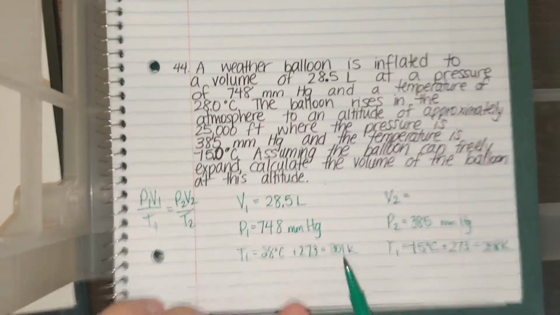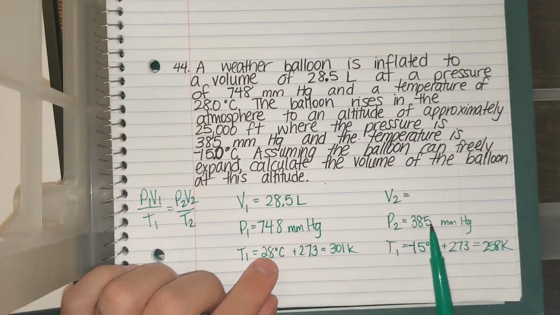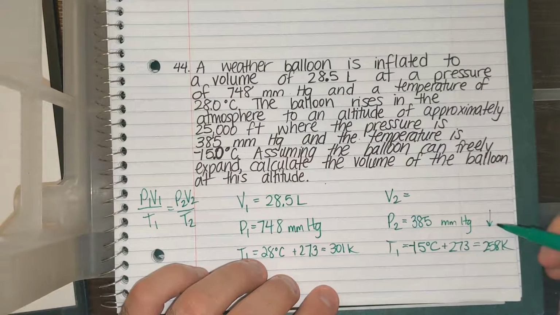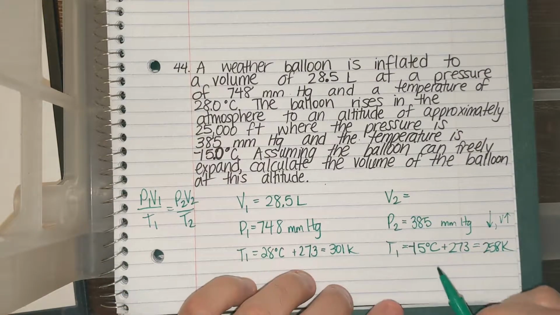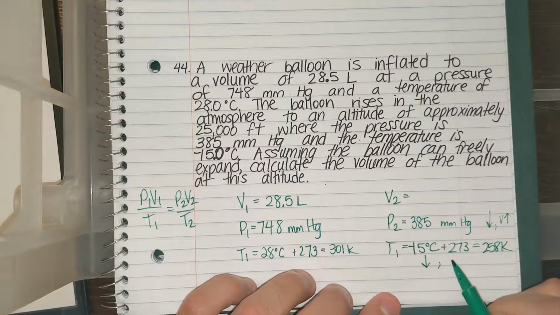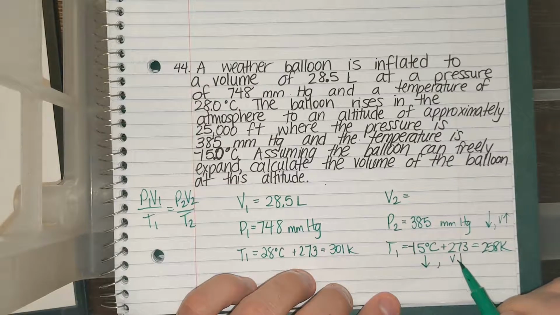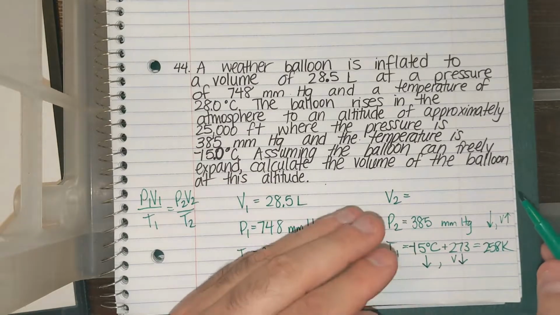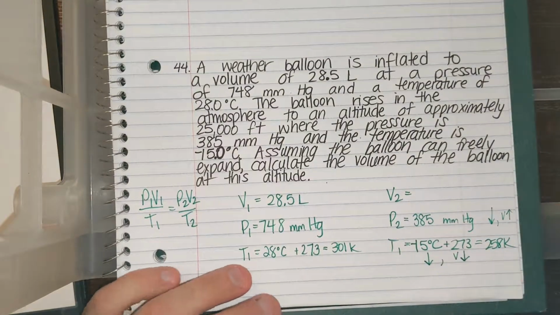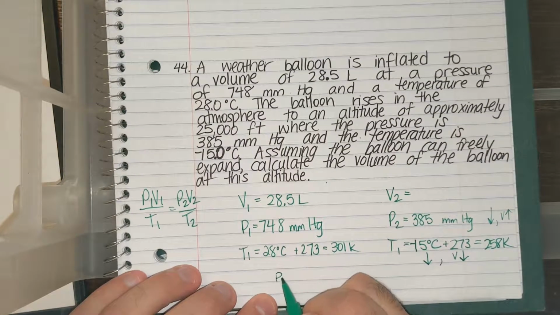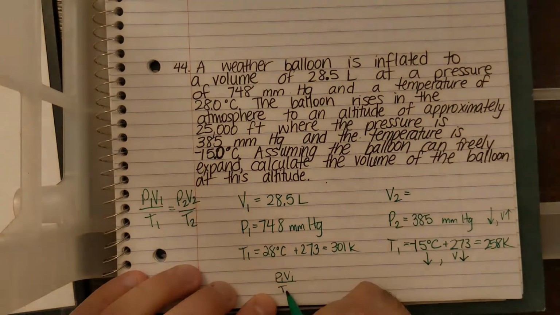Now, this is a bit complicated if I want to predict, but my pressure decreased, so my volume should increase. But my temperature decreased, which means my volume should decrease. So I have an increasing and decreasing factor with pressure and temperature respectively. So it's hard to tell if overall it's going to be an increase or decrease. So let's plug and chug into the combined gas law equation.